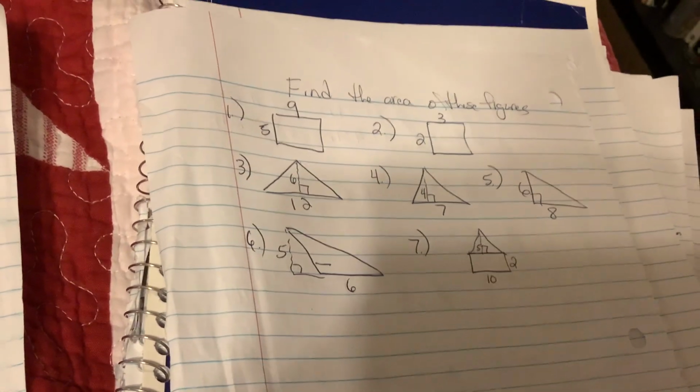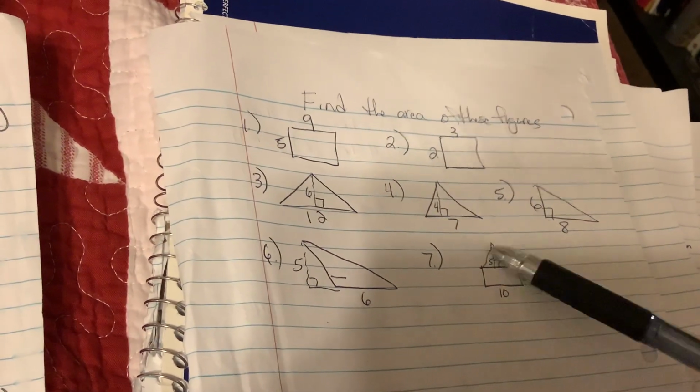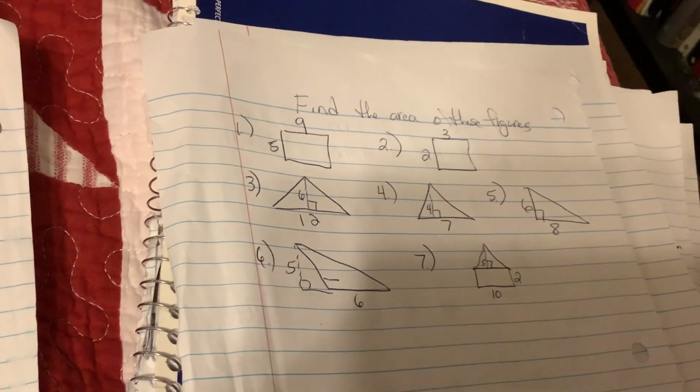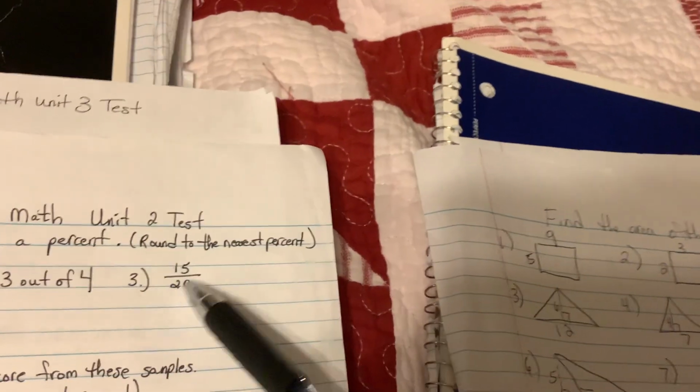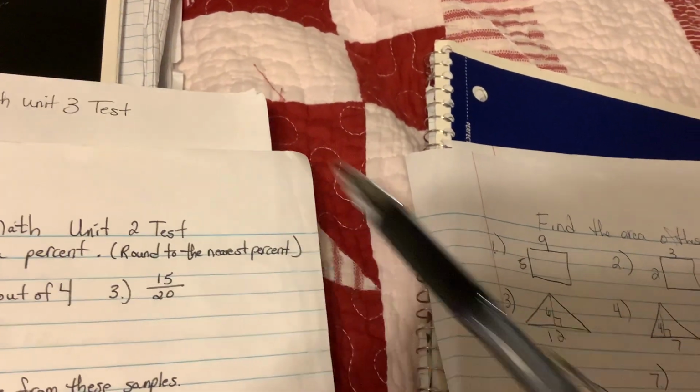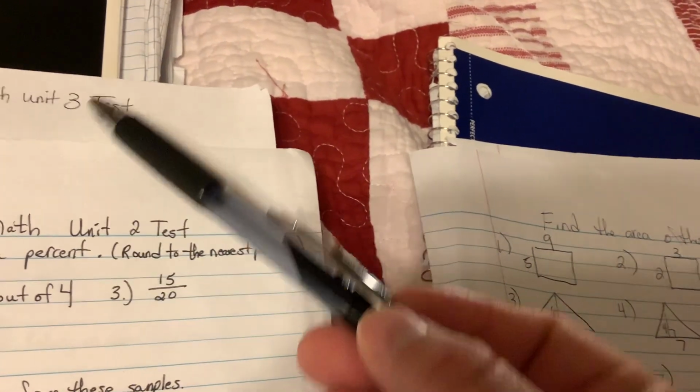Okay, so what I'm going to do is post the answers from Thursday from the problems. And then because there's no more turning in assignments and everything's in, I will post the answers to the Unit 2 test and the Unit 3 test. So if you want to pause real quick and go get your Unit 2 and Unit 3 and have those, that way you can check all your answers for those.